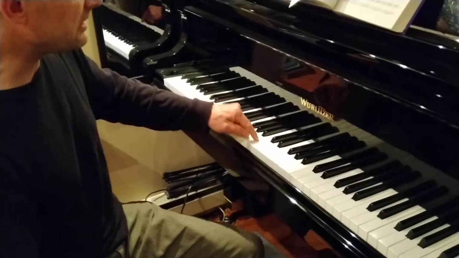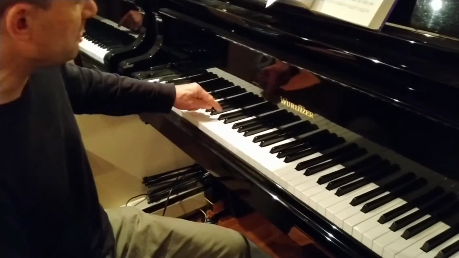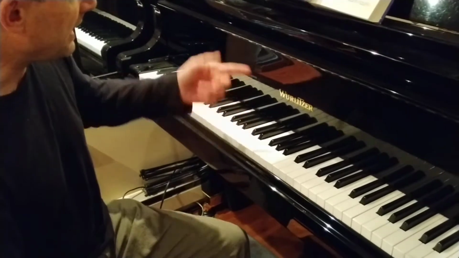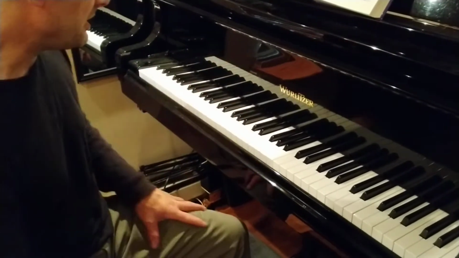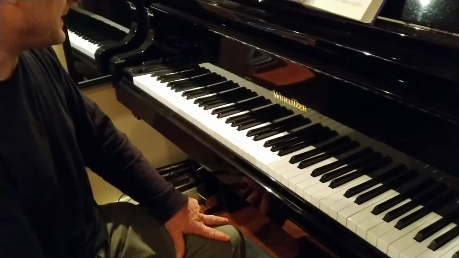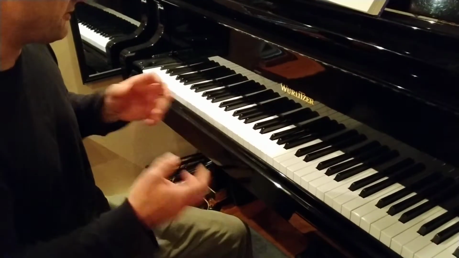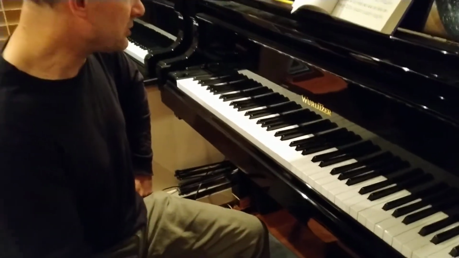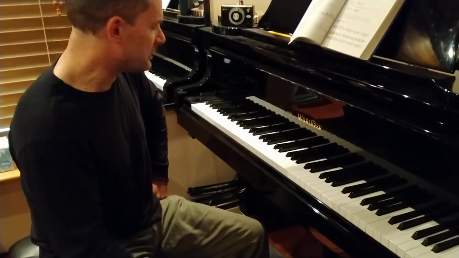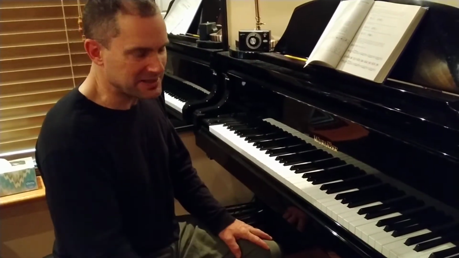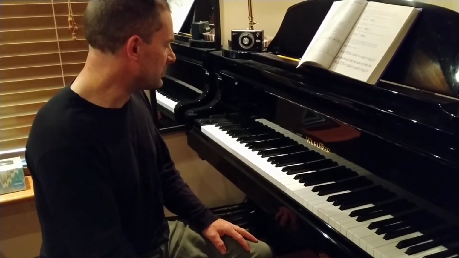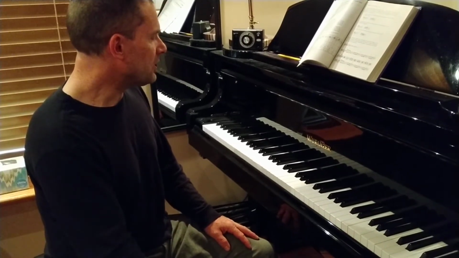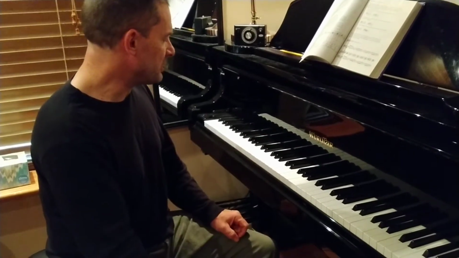So there's 3 different threads running up the keyboard, and they form a fully diminished 7th chord, and it's a good way of visualizing them and keeping track of them on the piano. All minor thirds, possibly augmented seconds, depending on how you spell these tones. Okay, so that's the fully diminished 7th chord.